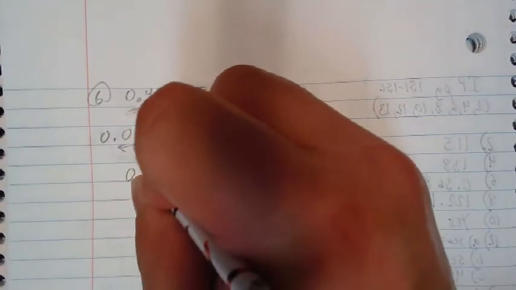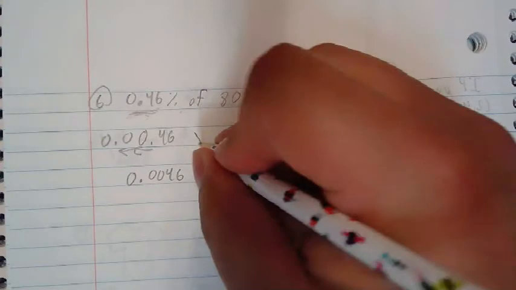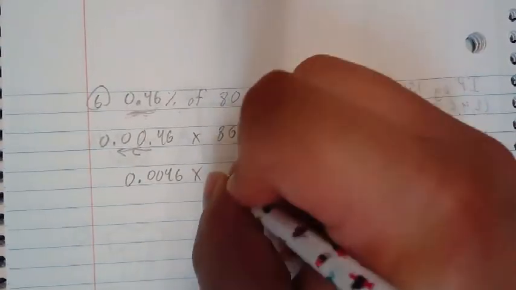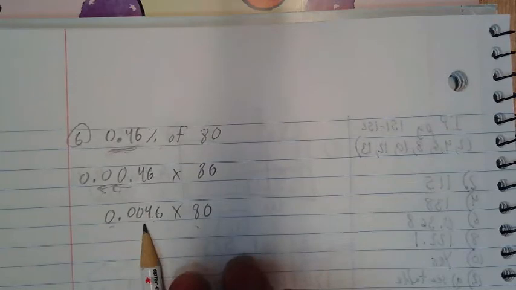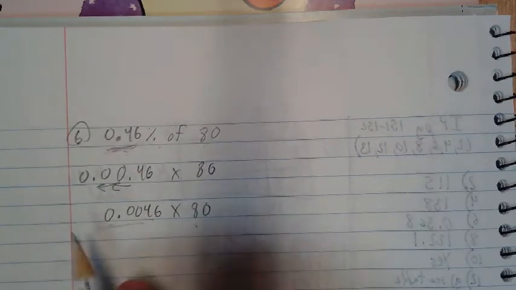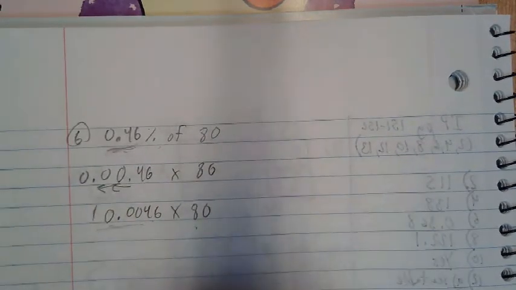So we have 0.0046. Again, let me count the digits. 2 digits, non-zero. Again, if there's zeros on the front, I kind of ignore them. Now, if I had a 1 here, I can't ignore the zeros. I have to include them. But it's just zeros, so I'm going to ignore them for just a moment.